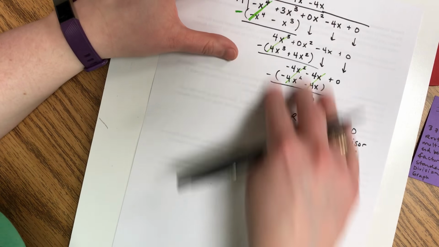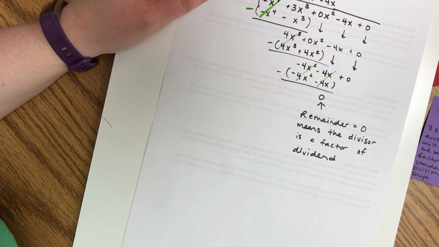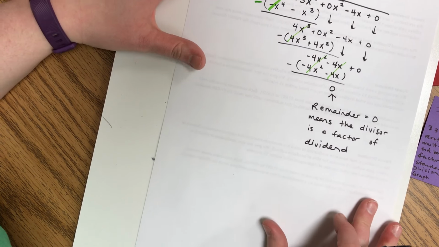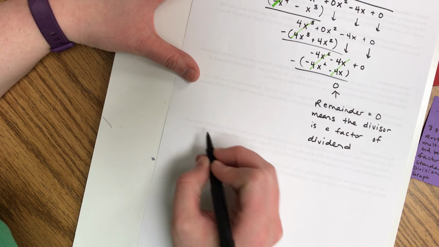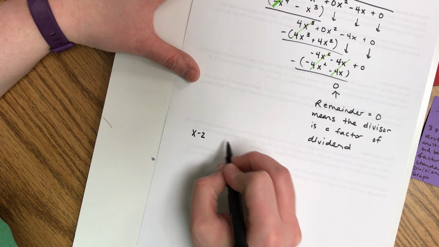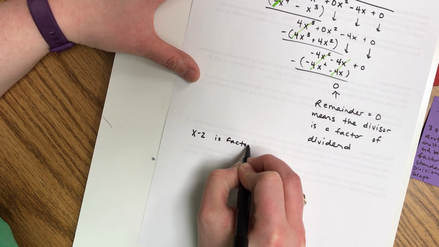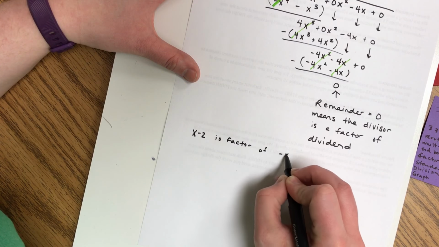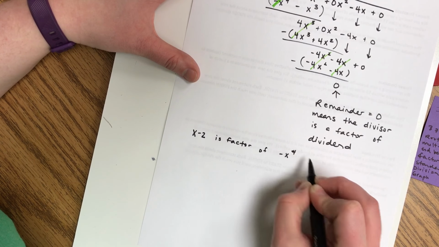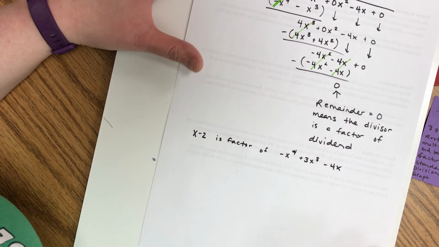Okay, now long division was probably the trickier of the two concepts, so I'm going to do the second one of these as synthetic, just as a reminder of that. So now I'm going to check my x minus 2 factor and see if it's a factor of my negative x to the 4th plus 3x cubed minus 4x that I got for my standard form.